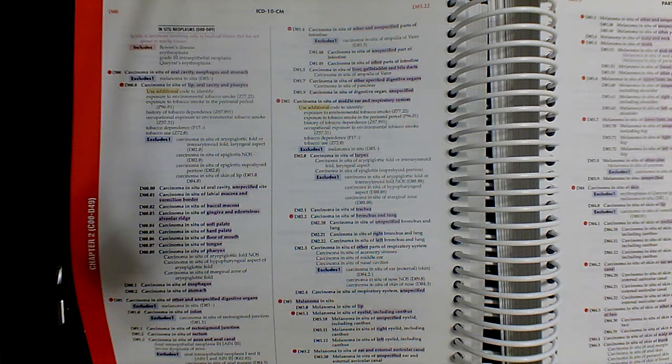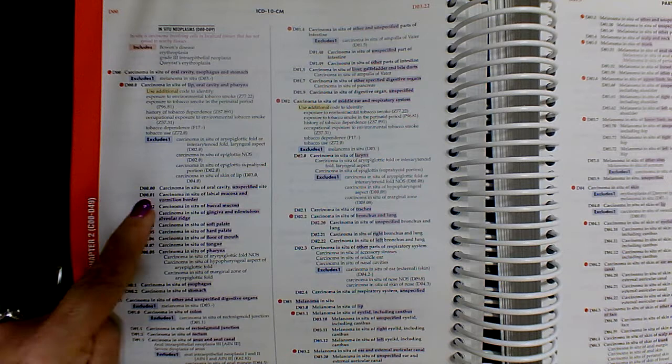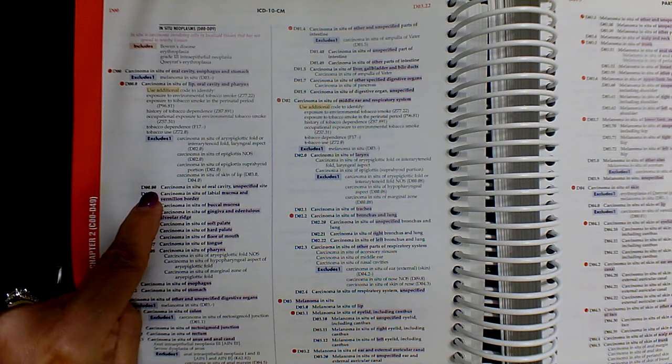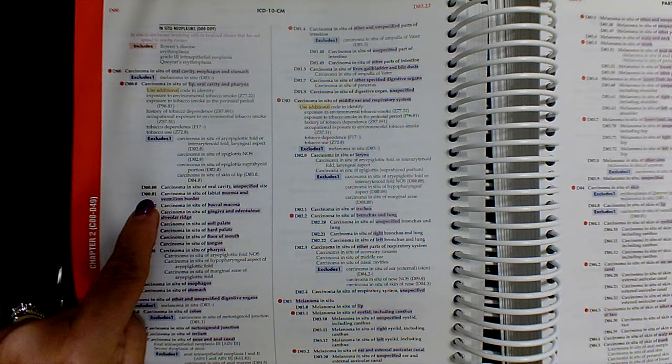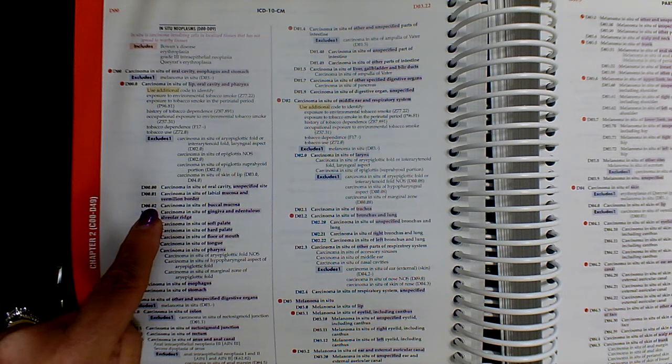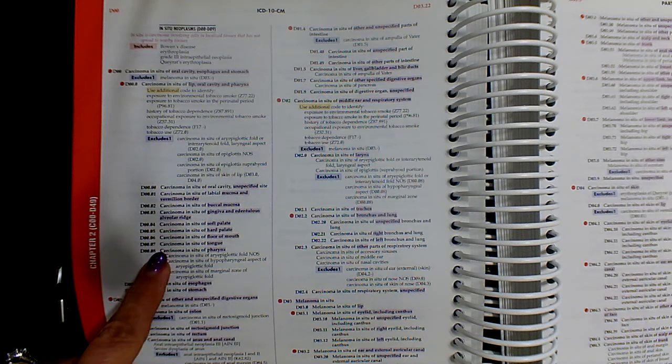Let's look at a subclassification. A subclassification is a 5 to 7 character code, and it adds even more detail. So subclassification would be D00.00, D00.01, D00.02, and you can see that it gives a little bit more information.